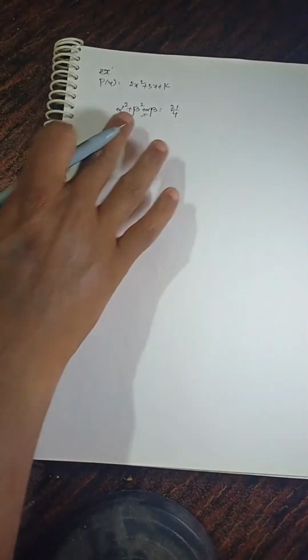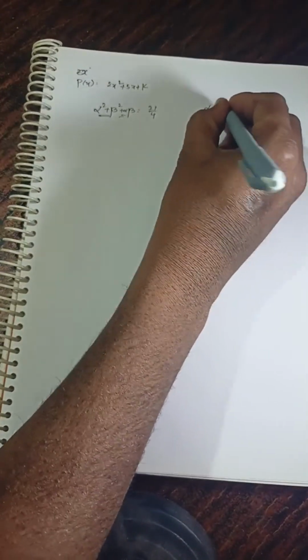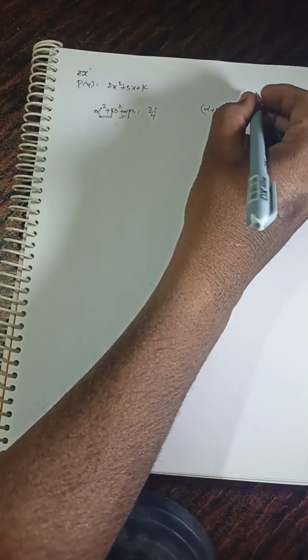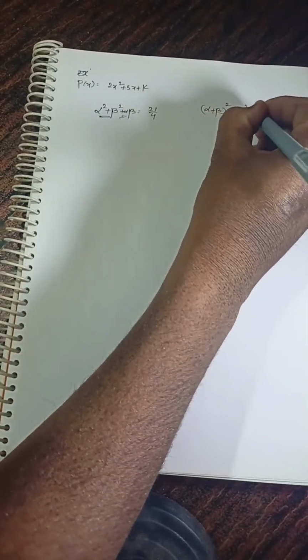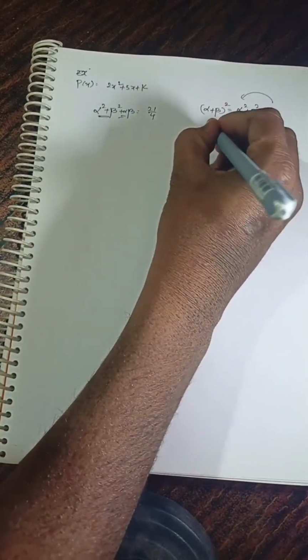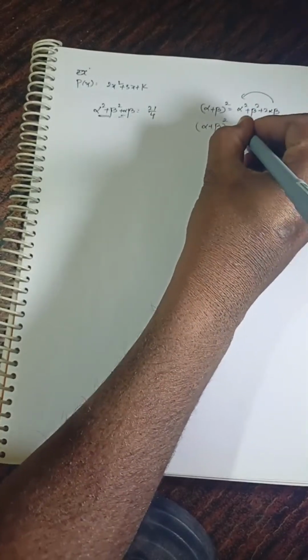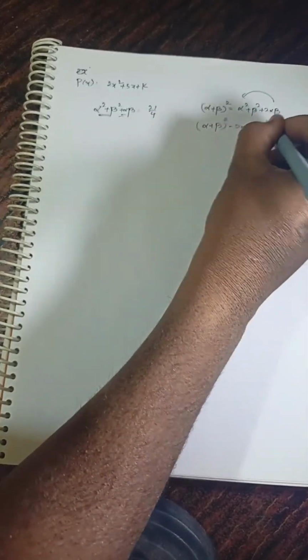Very simple. In place of alpha square plus beta square, we have to use the formula of alpha plus beta whole square. What is the alpha plus beta whole square formula? Alpha square plus beta square plus 2 alpha beta. Bring those two values to the left hand side: alpha plus beta whole square minus 2 alpha beta is equal to alpha square plus beta square.